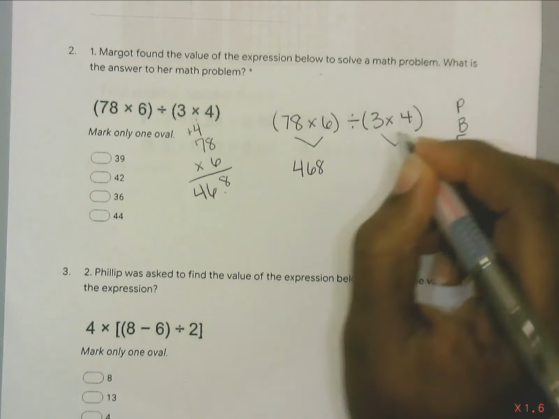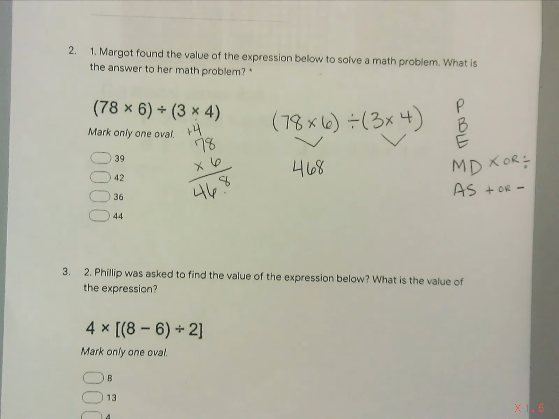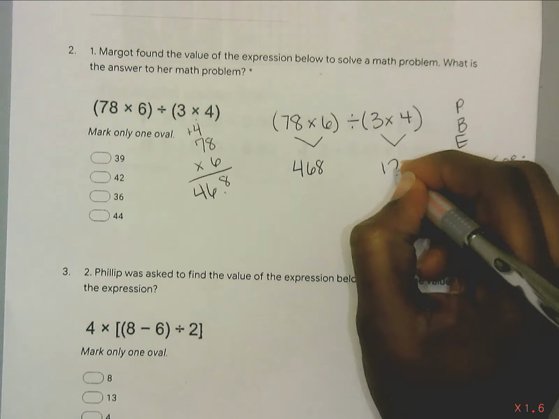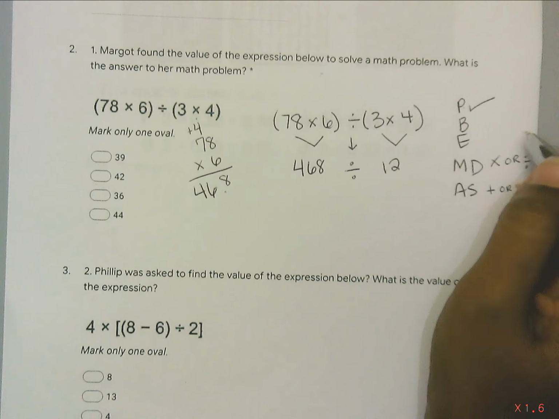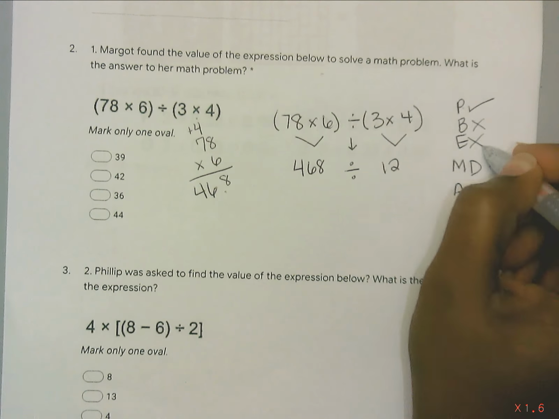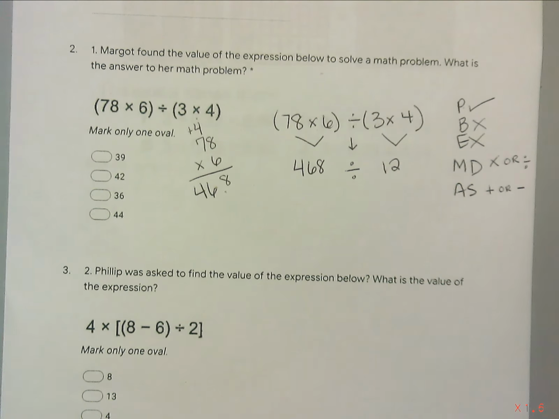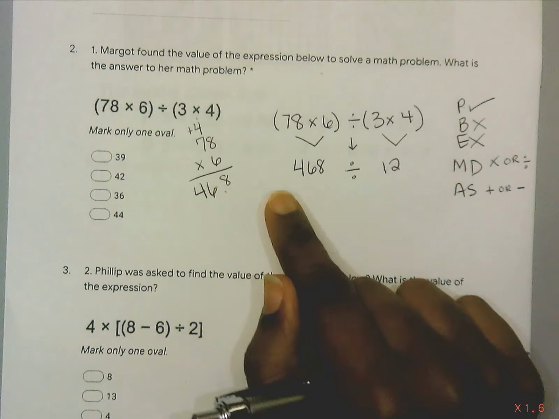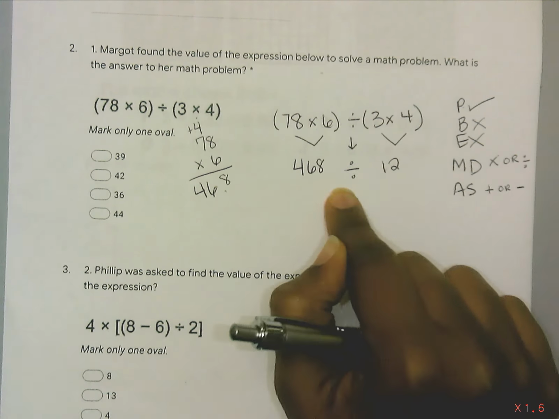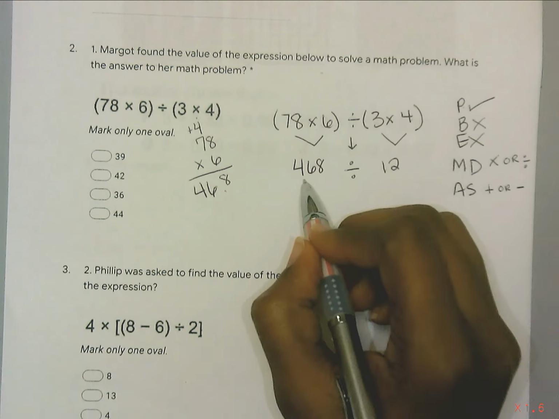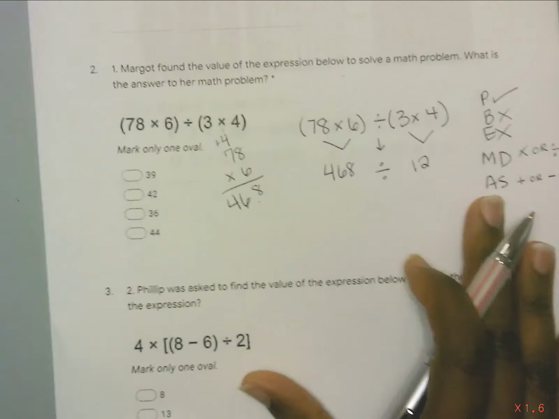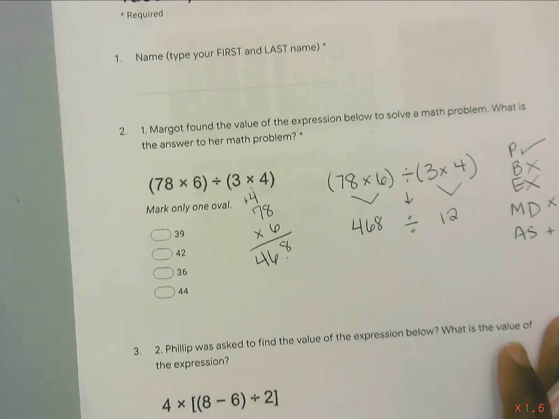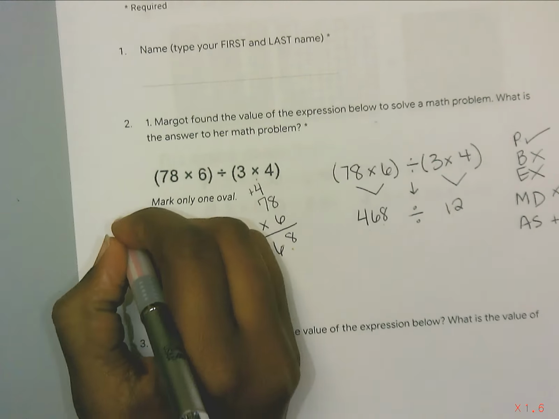Now I'm going to work out my 3 times 4. Well, I know 3 times 4 is 12. And I'm going to bring down my division. I don't have any brackets, no exponents. Multiplication and division, yes. Which one is first? When I pull my finger across, I have division. So I'm going to do 468 divided by 12. Okay, so I'm going to work it out over here so I can have some space.